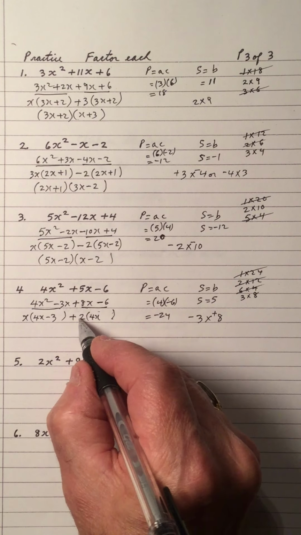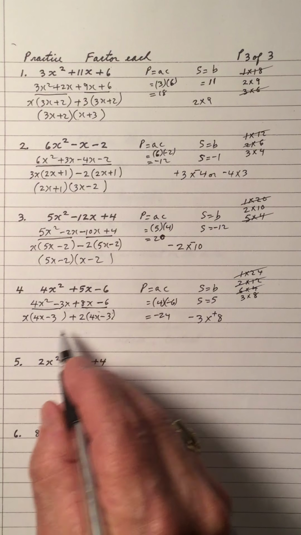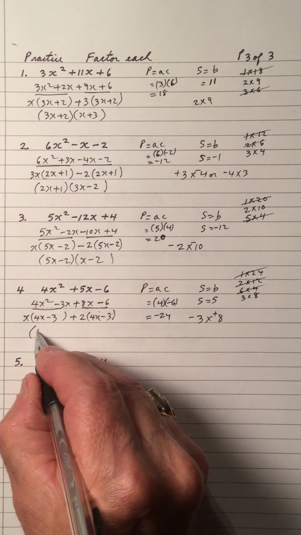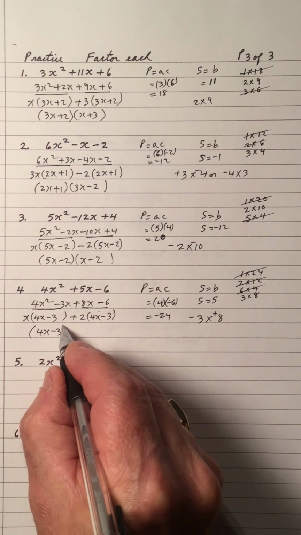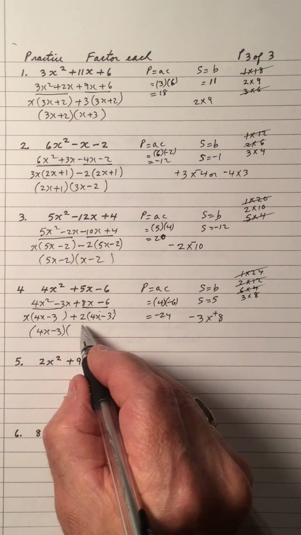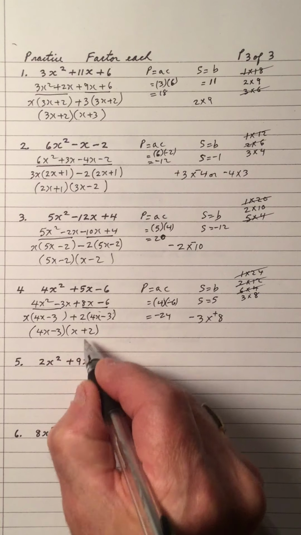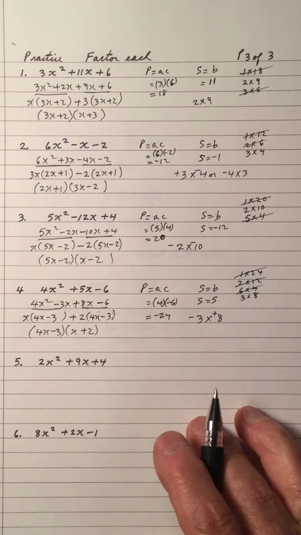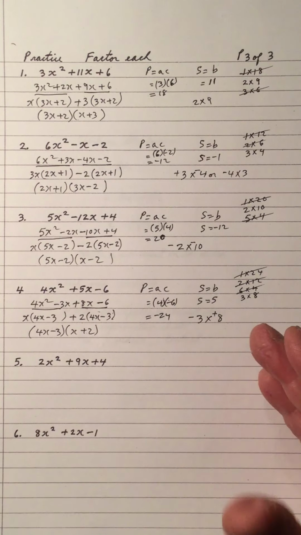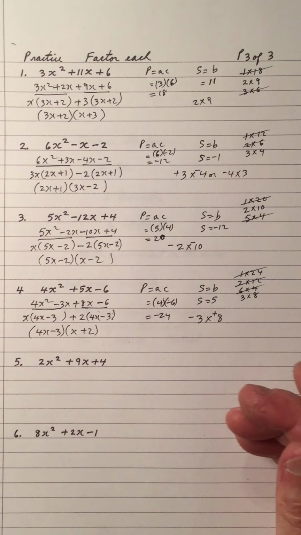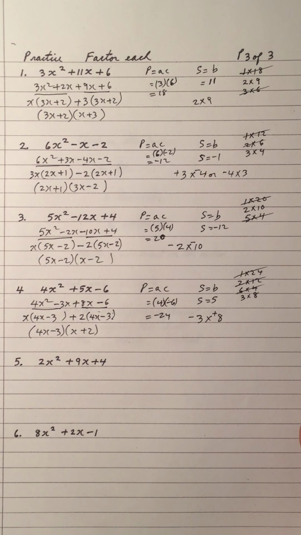And negative 6 divided by 2 is negative 3. So they're the same. 4x minus 3 is the binomial GCF. So what's left? X plus 2. Hopefully you're getting these right, and hopefully follow this pattern. This is the way I do them. I never forgot it ever since I've been in grade 10.